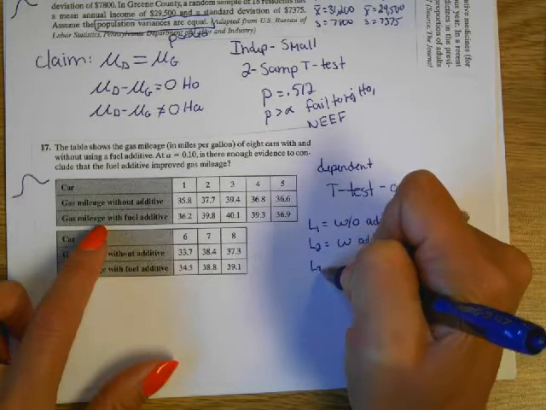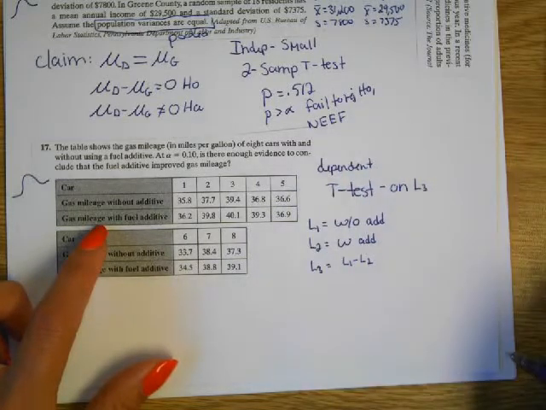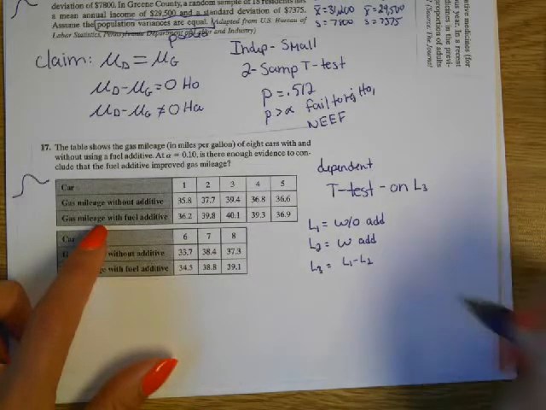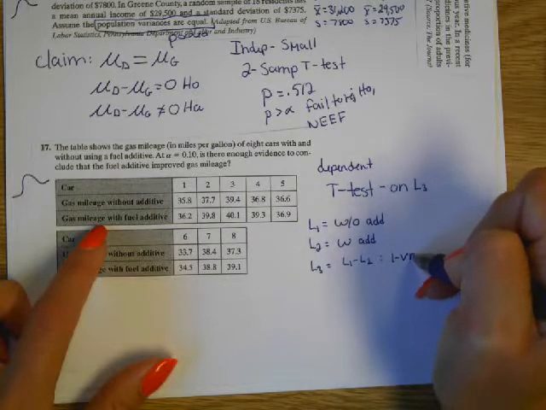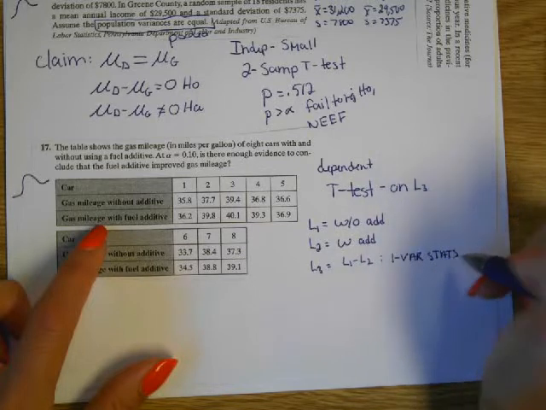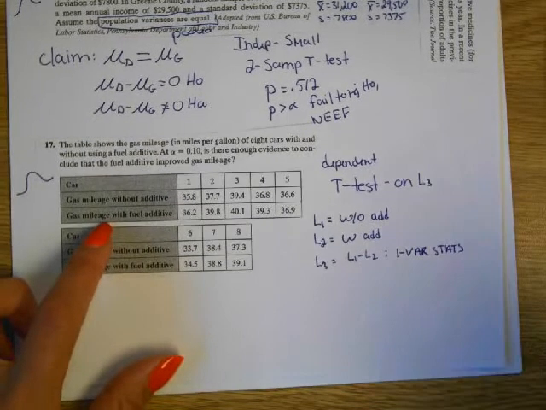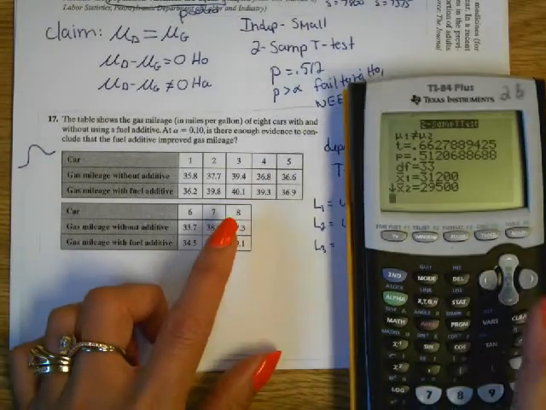And then list 3, you're going to go L1 minus L2. And then run 1-bar stats on this list. We didn't write the claim yet, but go ahead and get to the list 3, and then we'll go back and write the claim.